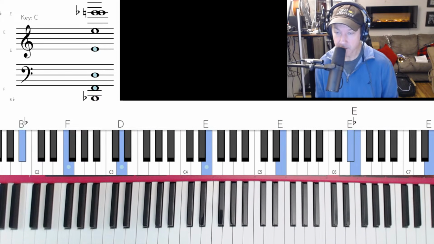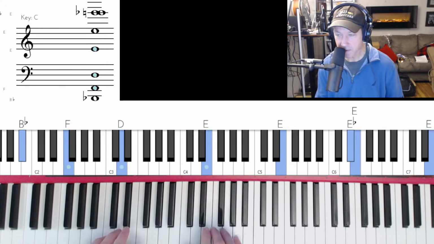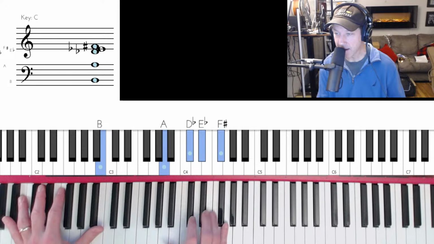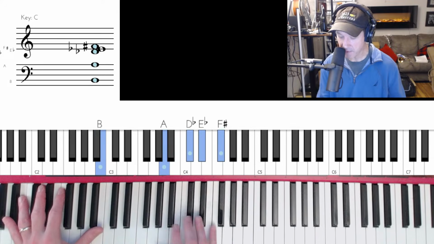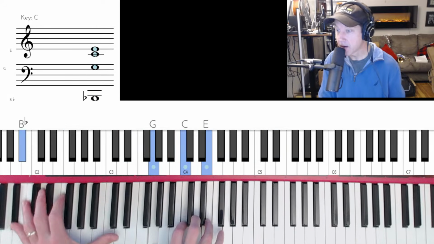Remember me telling you earlier in the lesson, if you want that little lift of the major scale, you do the sharp 4, which is Lydian. And I just did that here. I did all this fun stuff. And I did B flat. And instead of doing B flat major, I did a Lydian. I put a C triad.